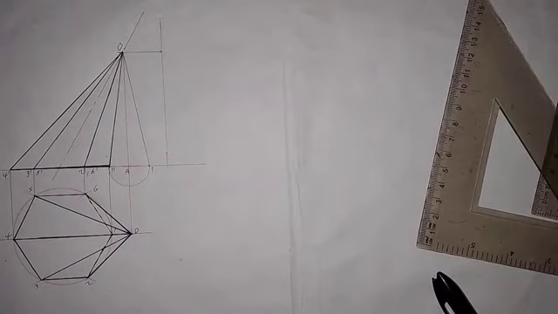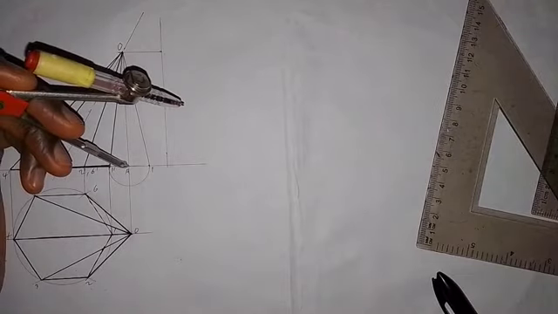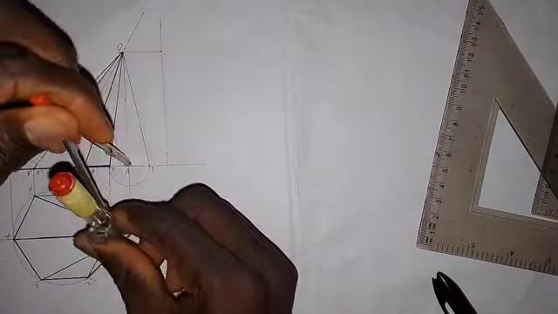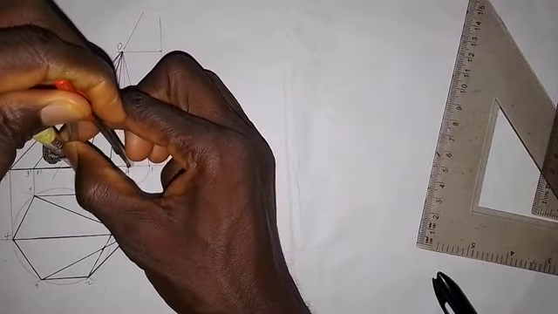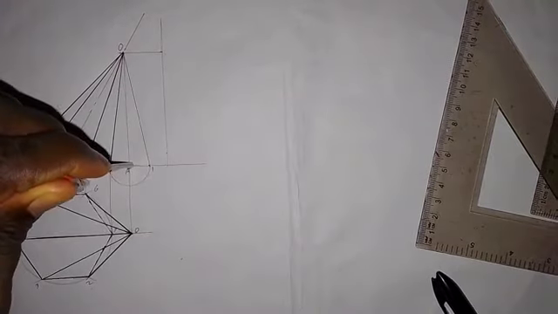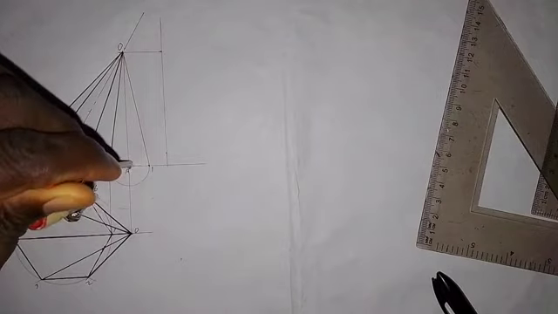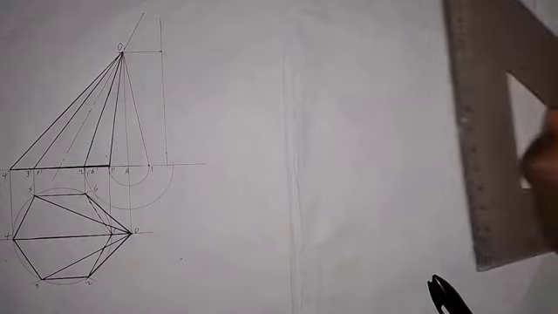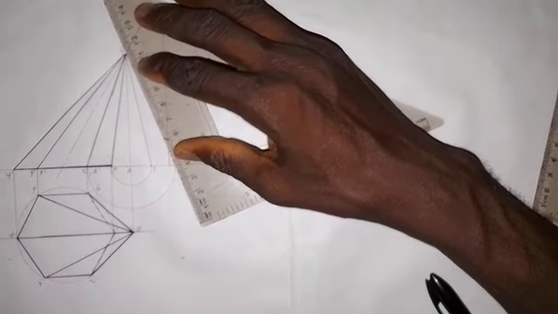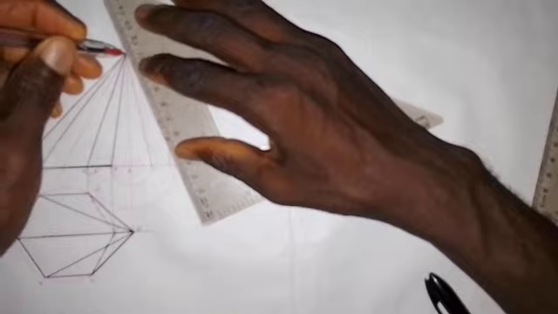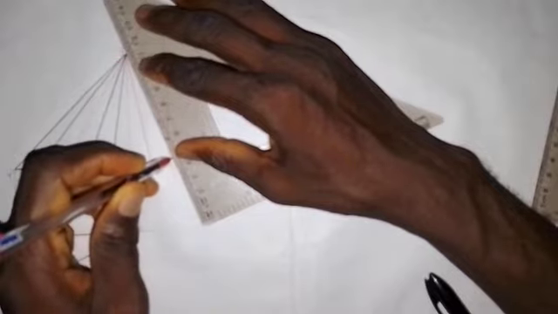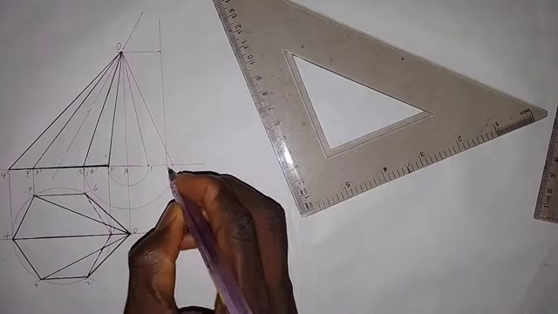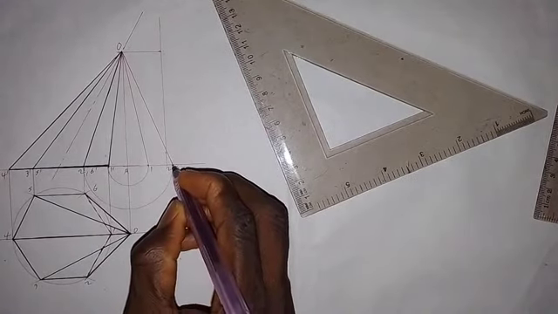So the next one that we are going to do, we need to get it for each and every one of these line points on the base of the pyramid. So we extend to 2, 6 here, 2 prime, 6 prime. Then you draw an arc like this, just to touch the horizontal line. Then we draw a line from here like this. Okay, so here we are. So we have 2, then we have 6. So this same point here.